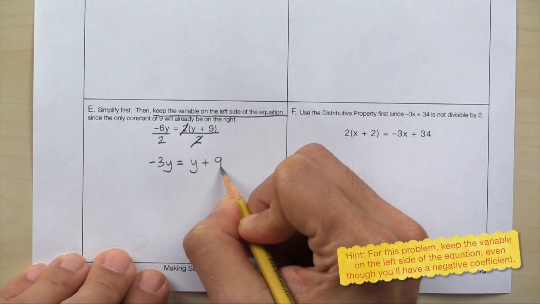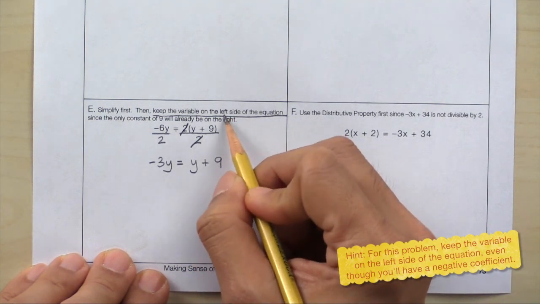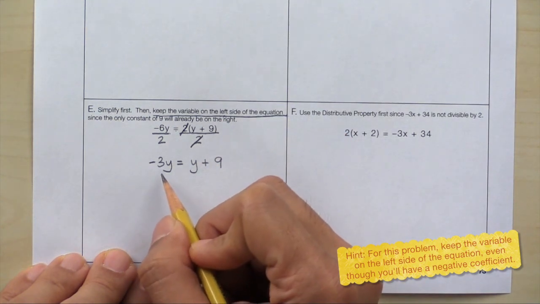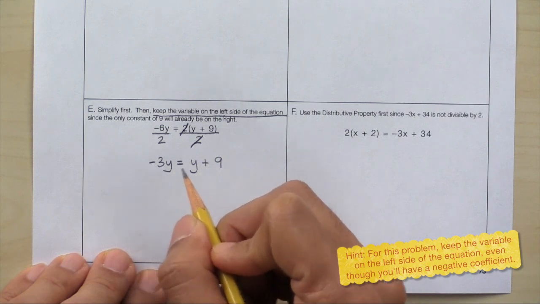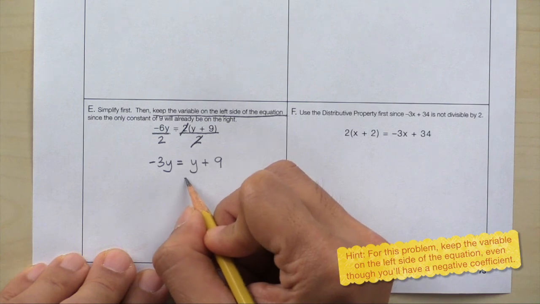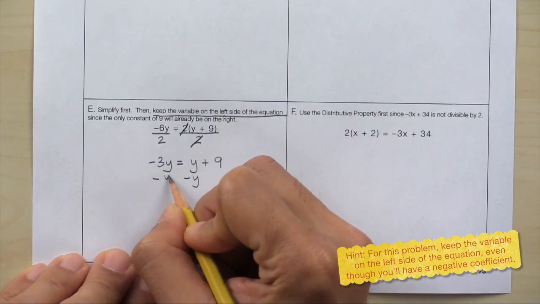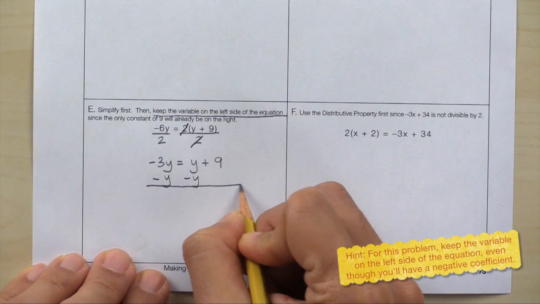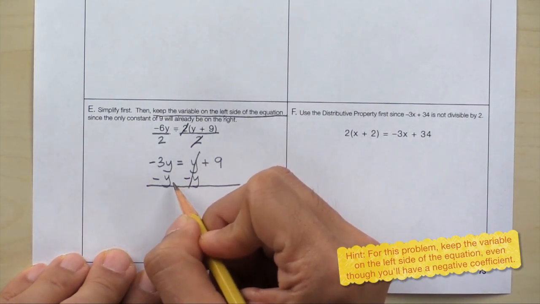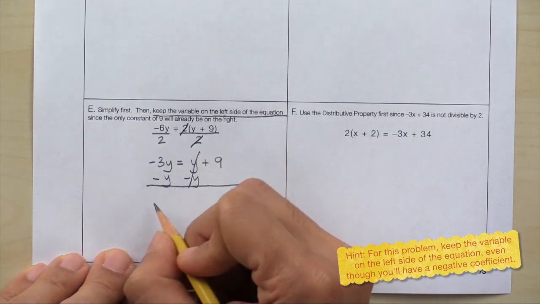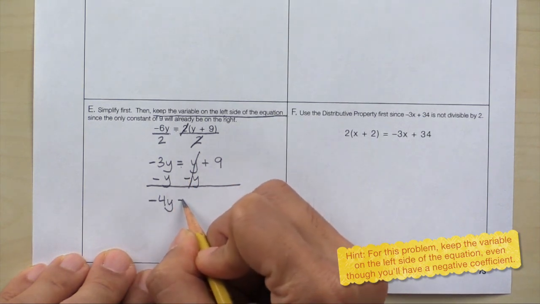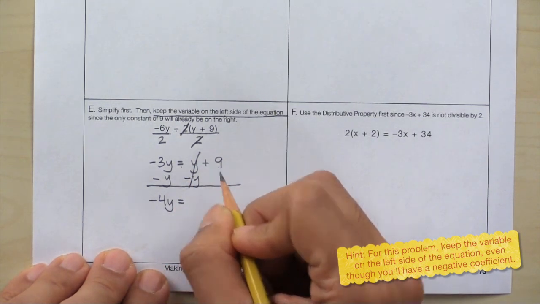Now remember, the hint told us to keep the variable on the left side of the equation. So rather than adding 3y to both sides of the equation, let's subtract y from both sides of the equation. So let's subtract y and subtract y. Negative 3y and negative 1y equals negative 4y. Here's the equal sign, and here we have 9.